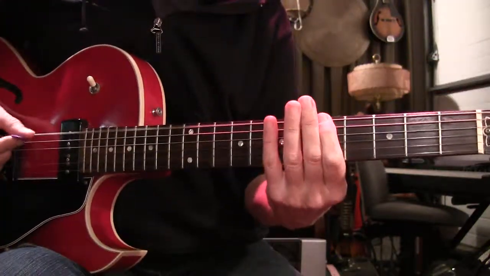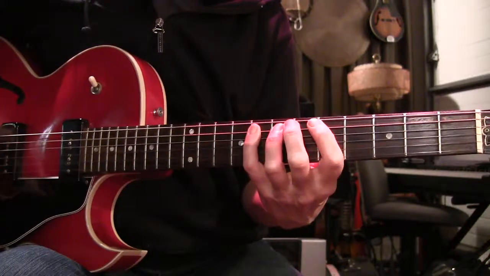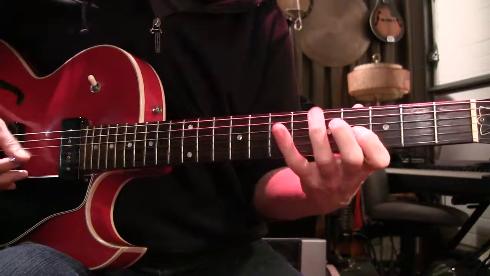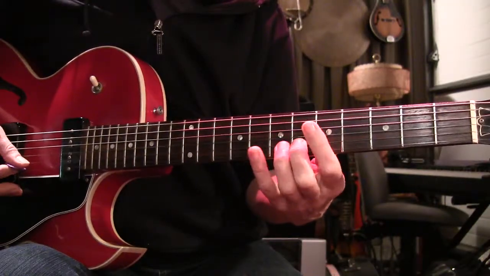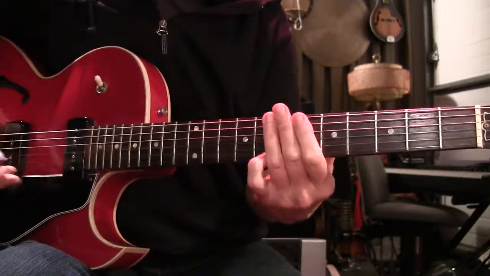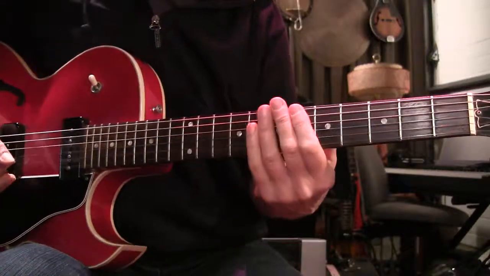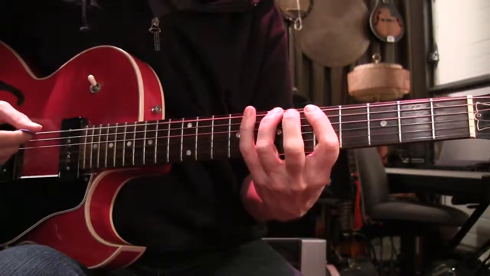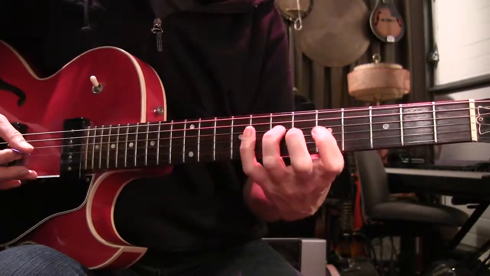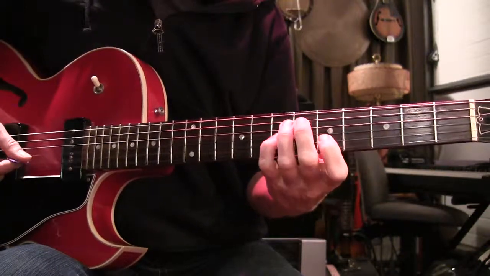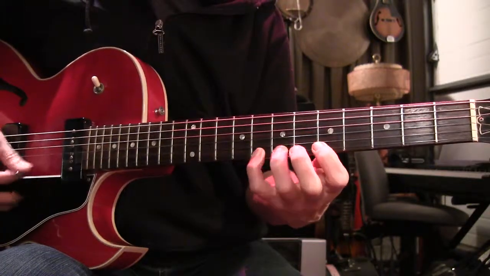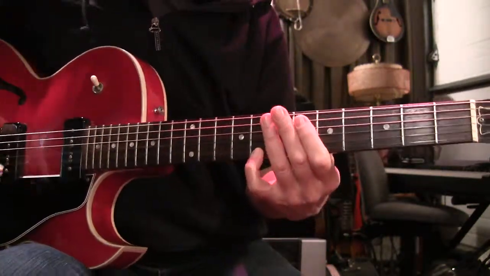So, here it is. Natural minor, flattened sixth step. 7, 1, 2, 3, 4, 5, flattened sixth step. 7, 1. And you can go up to the 2 and the flattened 3 here before you go out of position. So I'm going to do that again. 1, 2, 3, 4, 5, 6, 7, 1, 2, 3, 4, 5, 6, 7, 1, 2, 3. Okay, this is natural minor scale, Aeolian.